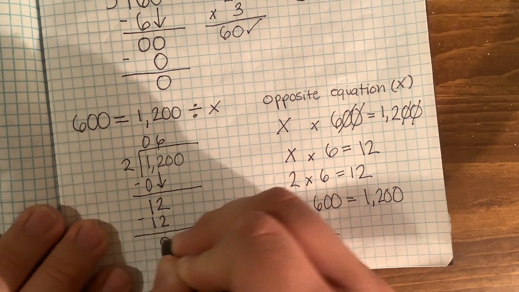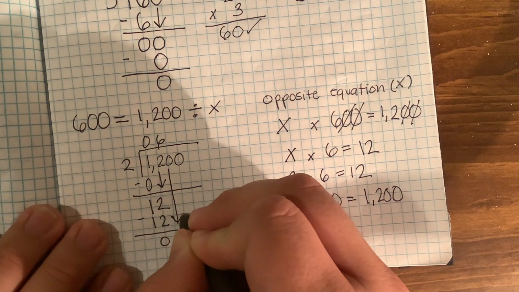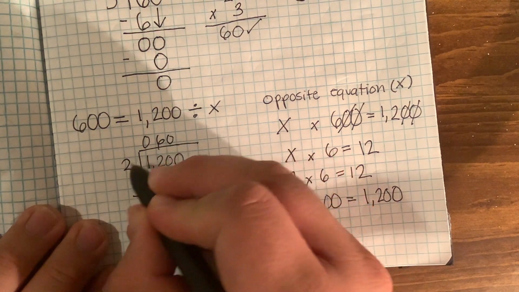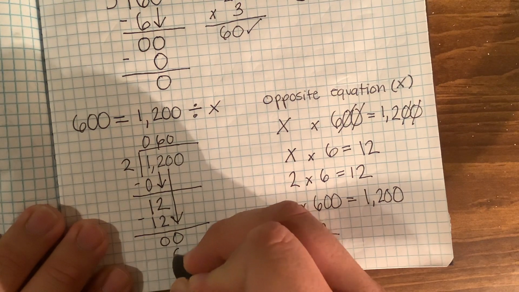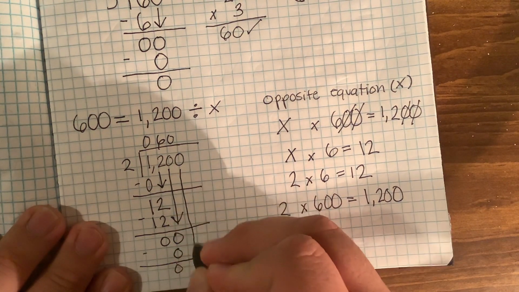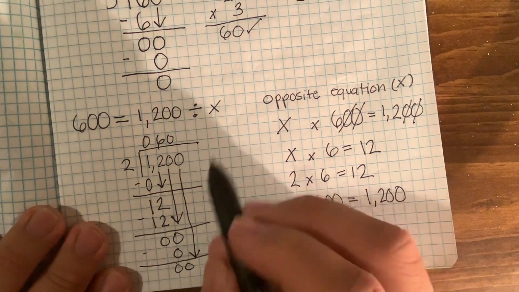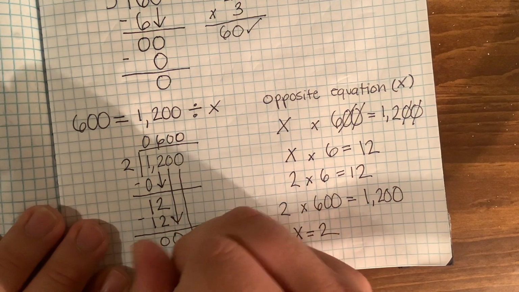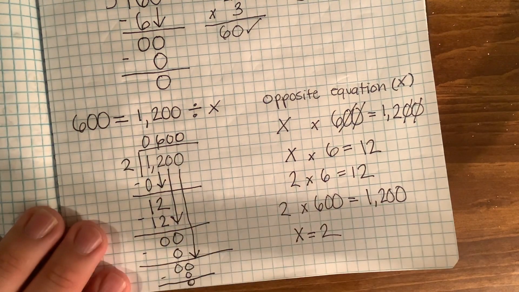We get 0 from there. Bring down the other 0. 2 goes into 0 0 times. 0 times 2 is 0. Subtract that. Bring the final 0 down. We know it's 0 again. 0 times 2 is 0. Subtract that, we get 0. And we're done.